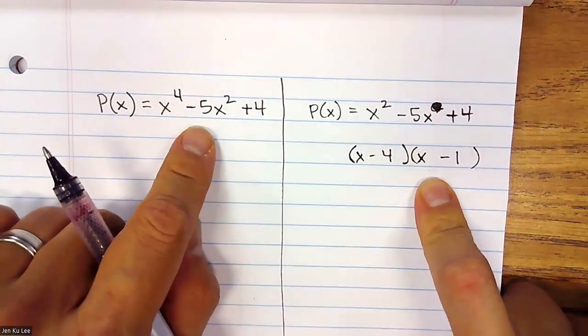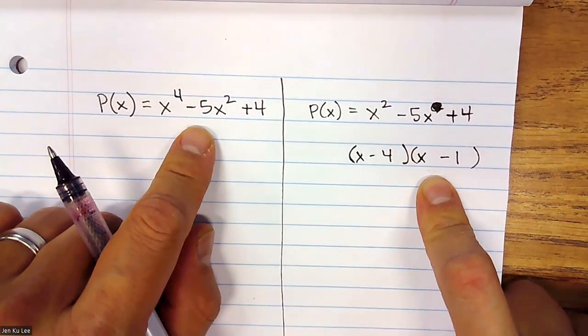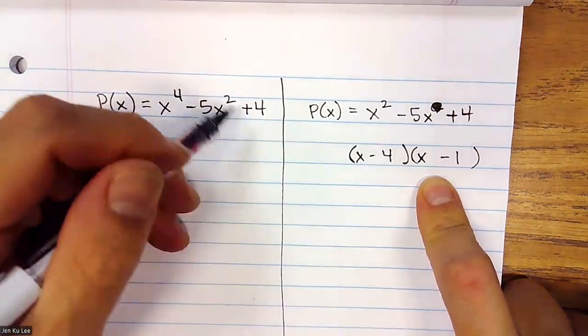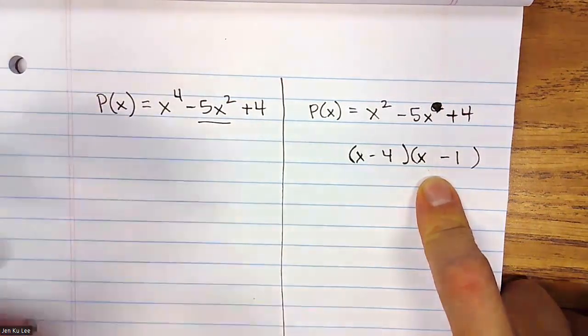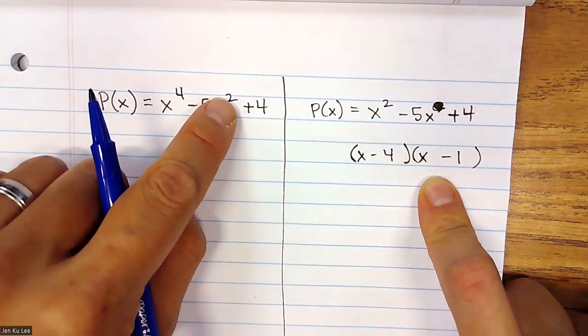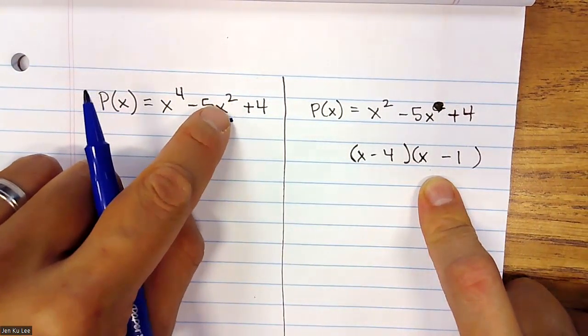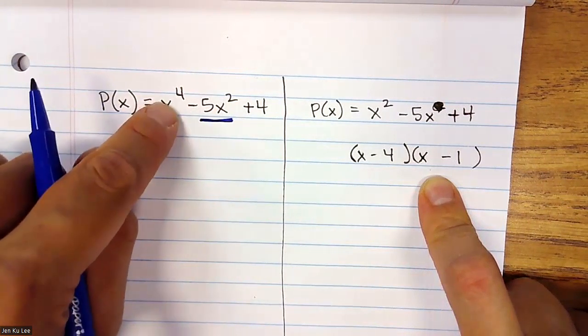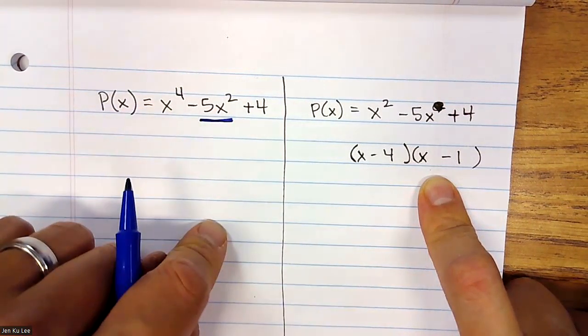This, we can also factor, because this middle term here, the x squared, is half the size of my leading coefficient, we can factor it.